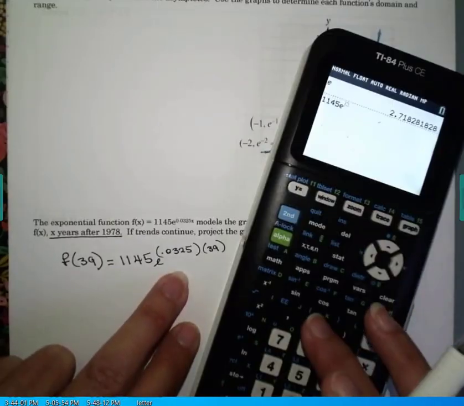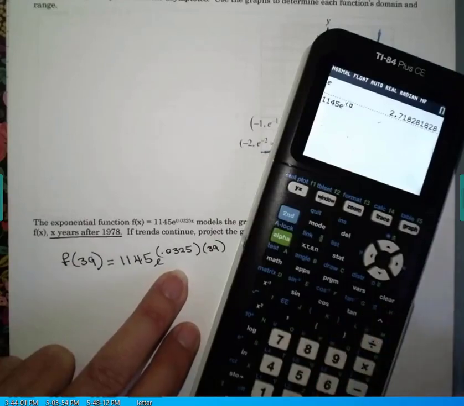And I'm going to put these in parentheses because I want to make sure it multiplies that exponent first. Sometimes it's a problem in calculators. 0.0325 times 39, and close parentheses. So I think I can do it like this. Let's just see what that value comes out to be. And what I get is 4,066.995.